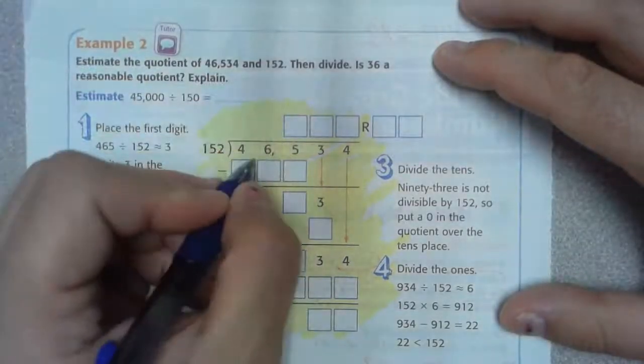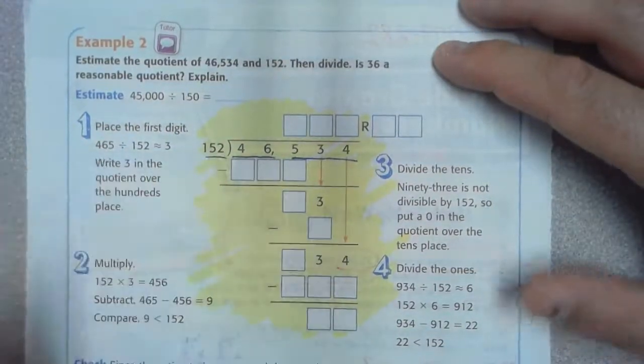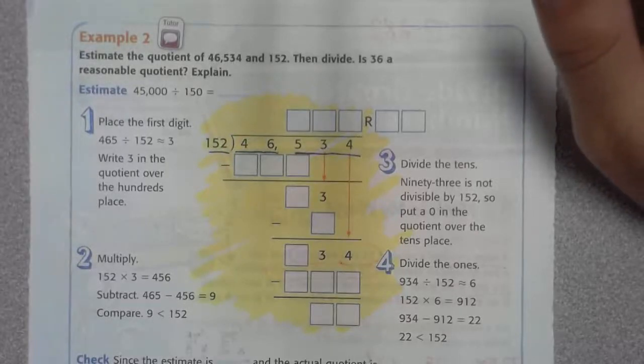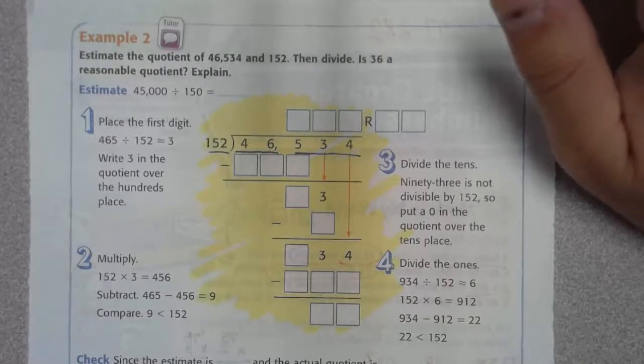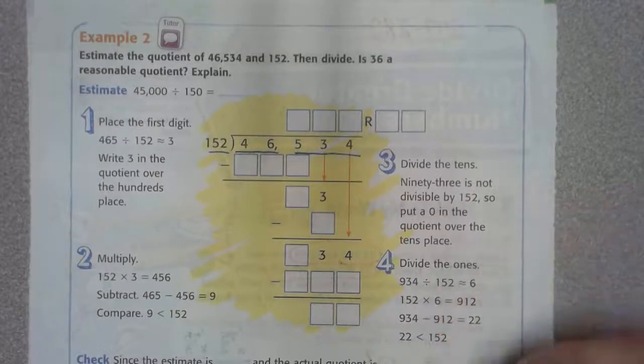So we have 46,534 divided by 152. Will 152 go into 4? Will it or will it not? No. Will 152 go into 46? Emma. Will 152 go into 465?